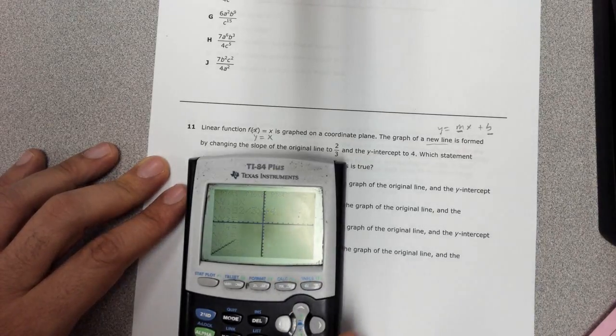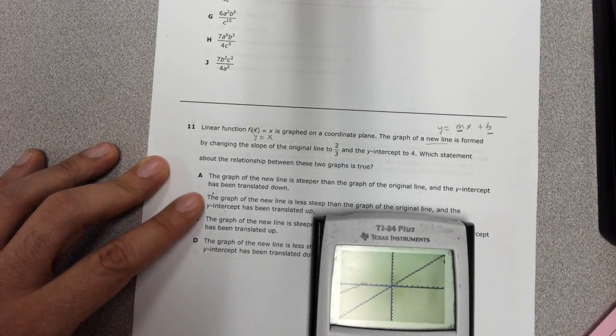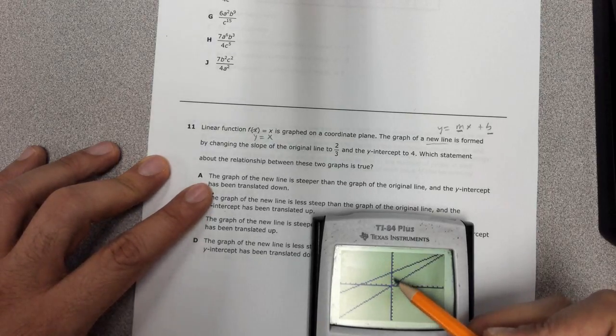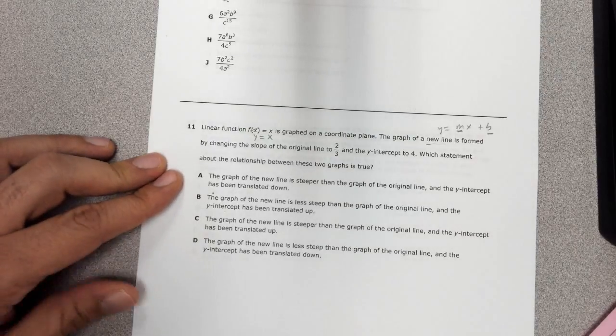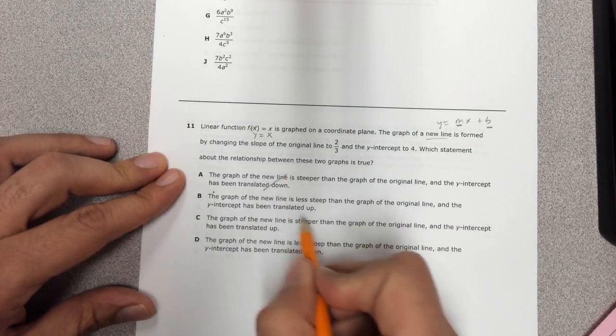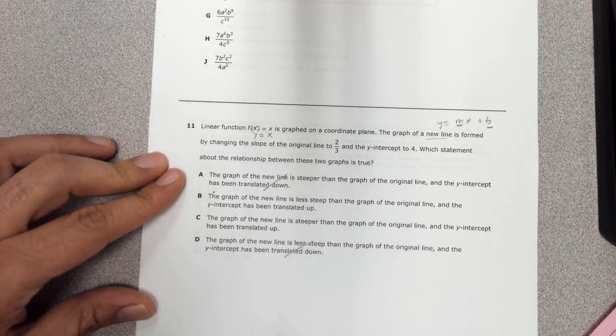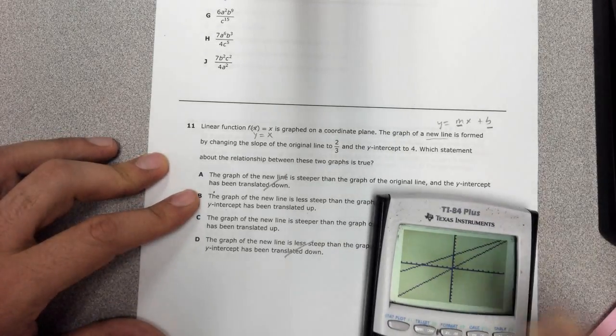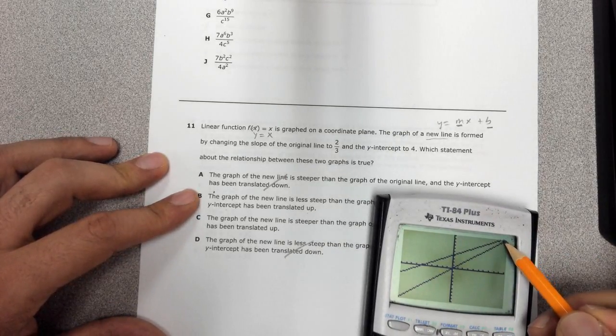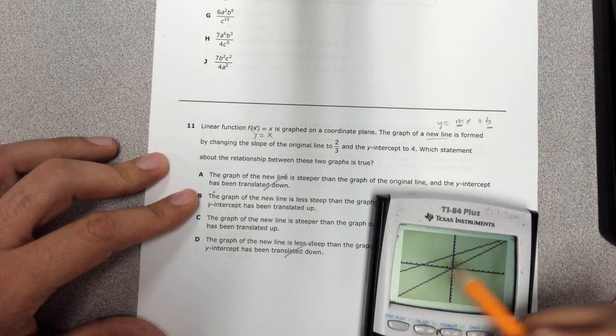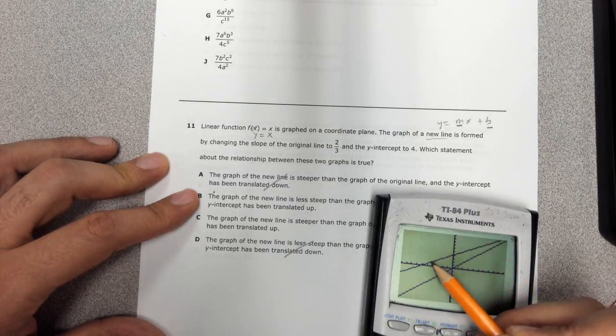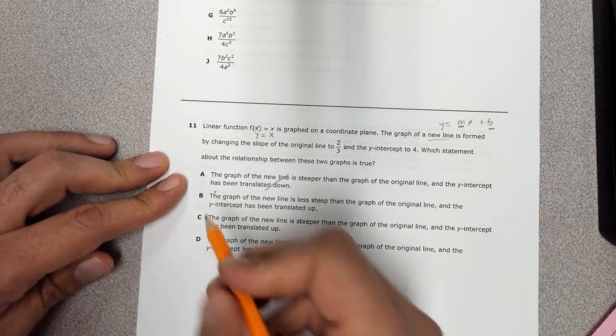Now you graph it. Here's the original one. Here's the new one. Okay, the new one is higher. It's above. So this says translated down. This says up. This says up. This says down. And if you're coming down here on roller skates, you go pretty fast. It's steeper. If you come down here on roller skates, it's less steep. So the new line is less steep.